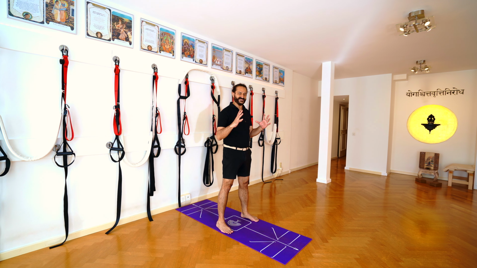First, stand with your legs apart, join your hands, take your arms up. Now, if you cannot join your hands, you can keep your hands apart also. Stretch your back, stretch your abdomen, take the hips back. Stretching your buttocks, sit down. Open your hips.